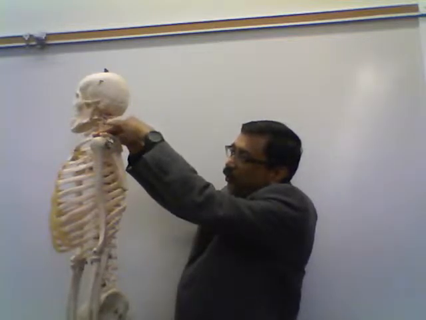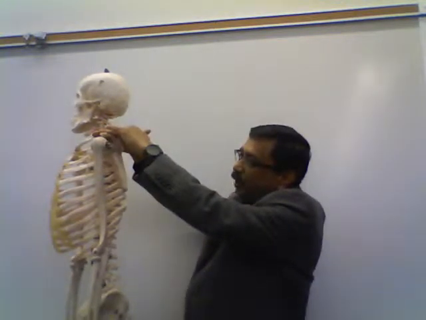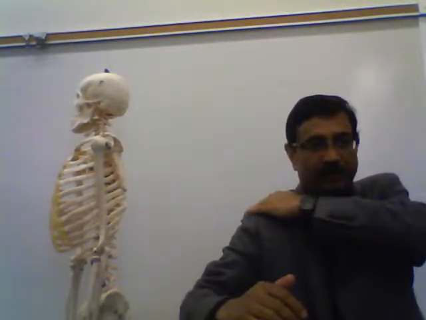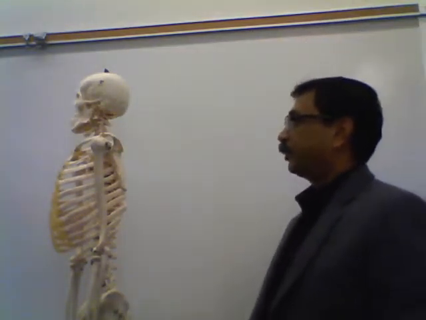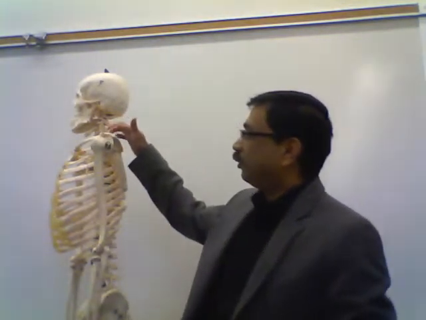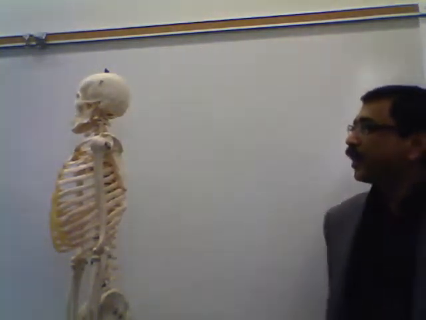So the scapula will move down, and when the scapula moves down, the whole shoulder will look like it has dropped. Make sense? Has moved down. So one side of the shoulder will be down, compared to the other normal side. That is the dropped shoulder due to this joint.